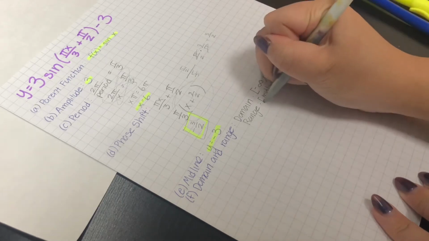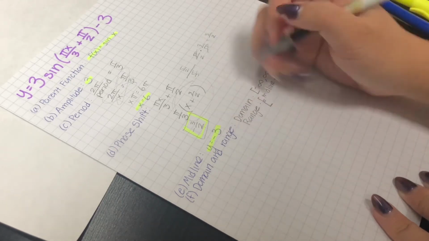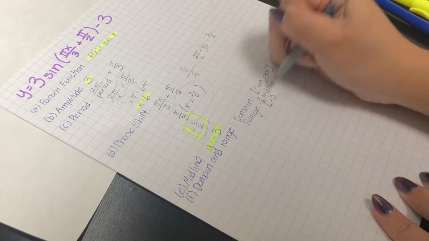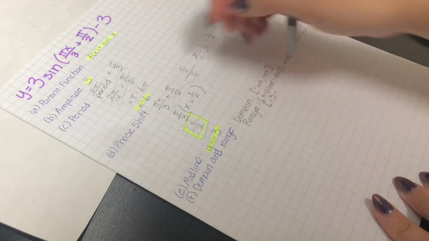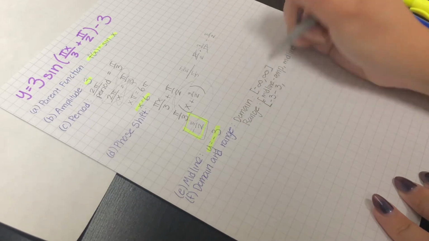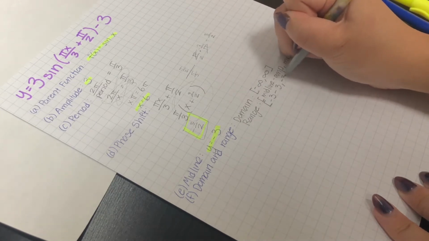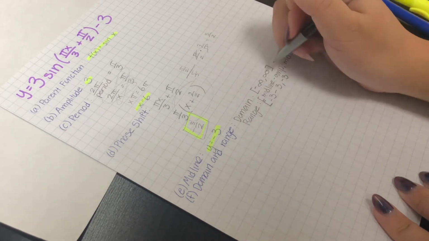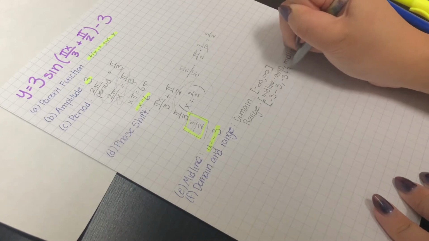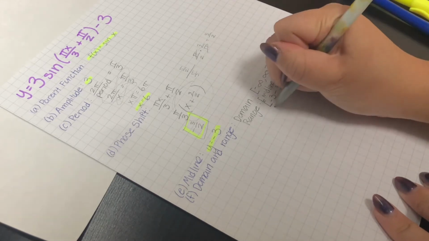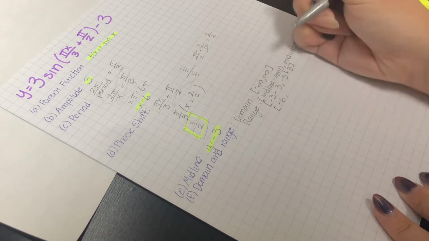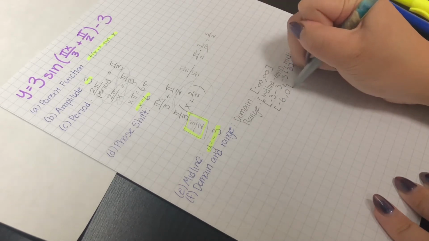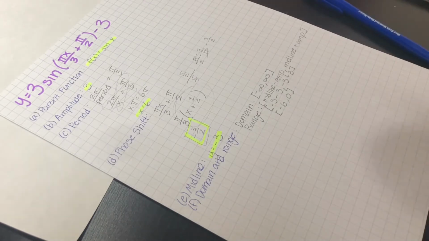In this case, since we found out before that the midline is -3, we can start with -3 minus the amplitude, which is 3, comma, the midline -3 plus the amplitude, which is 3. And then we simplify from there, which gets you to -6 and then to 0. And that's your domain and range.